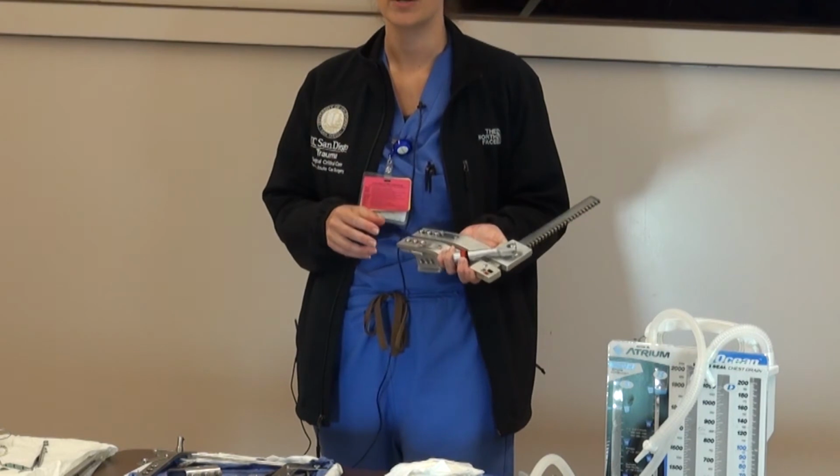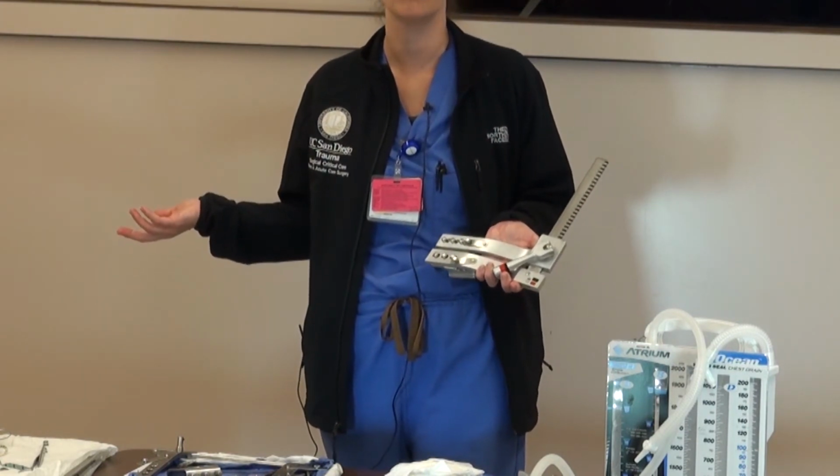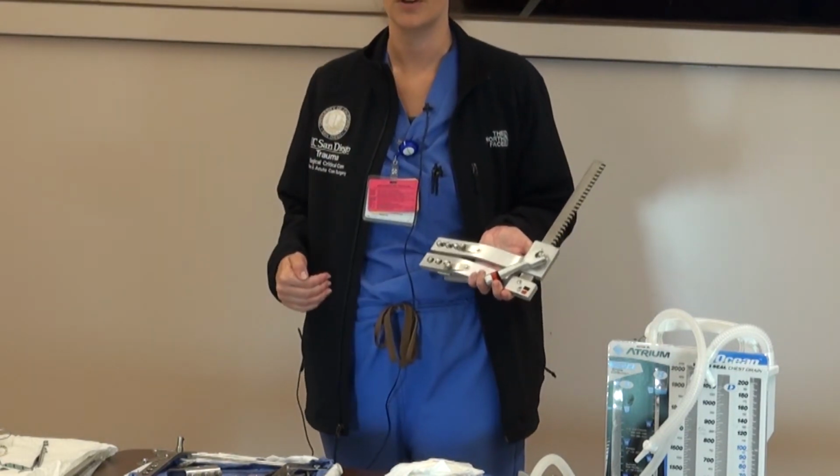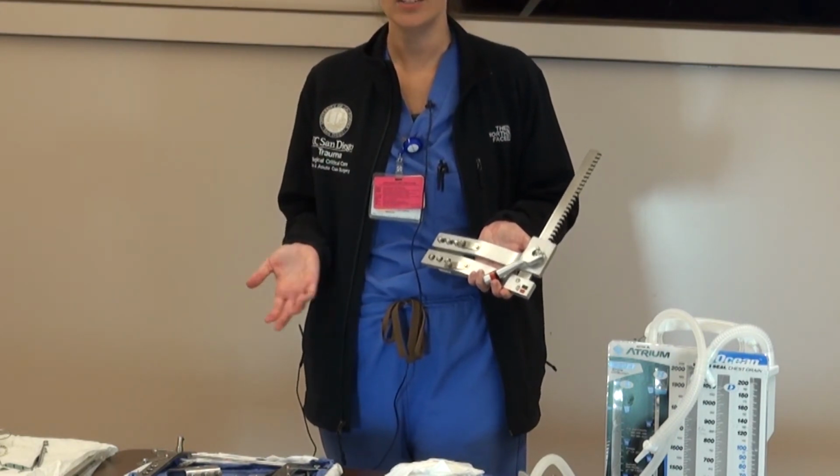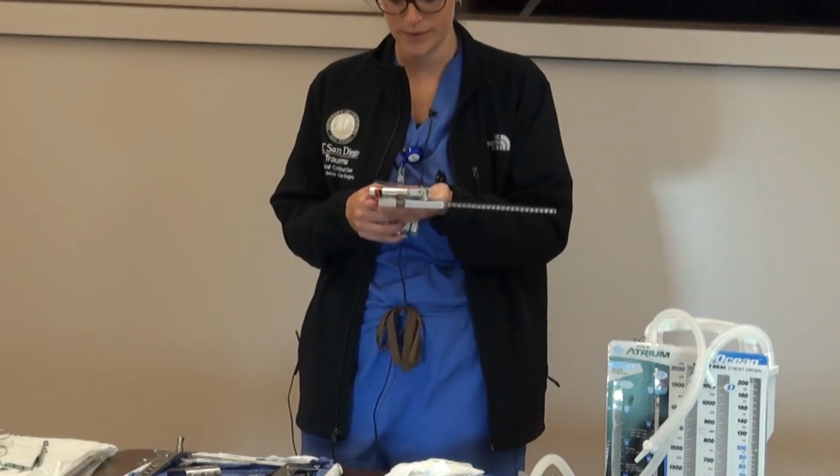Also, when you're doing chest compressions, which side do we do chest compressions from when we're deciding whether or not we're going to do a left thoracotomy? Right. Because otherwise you're going to get cut. So don't stand there. It's a terrible place to be.